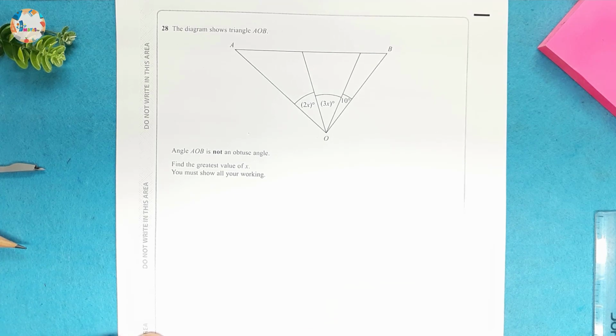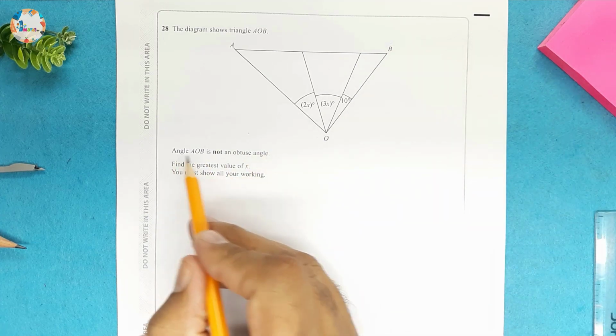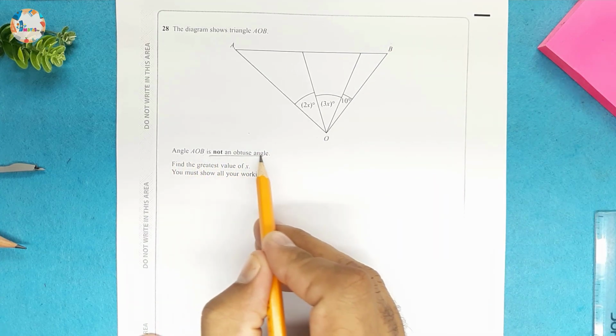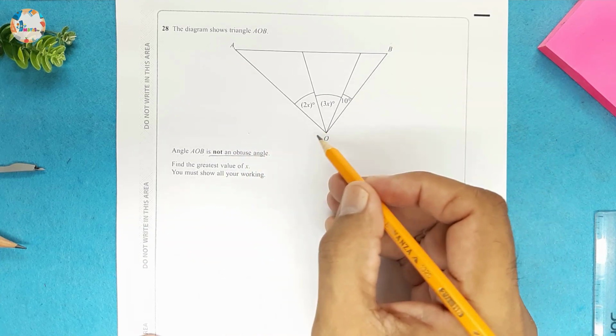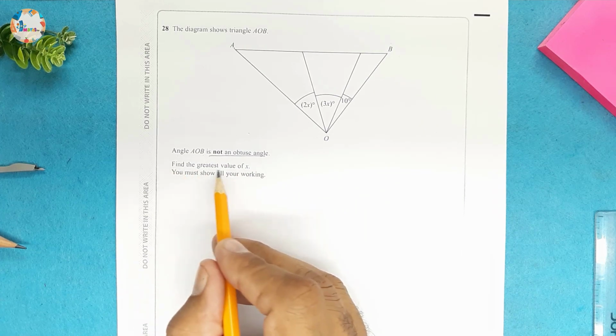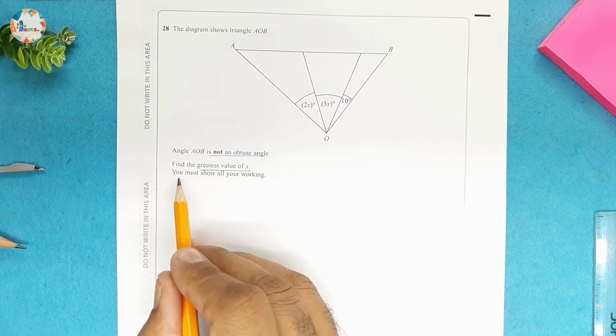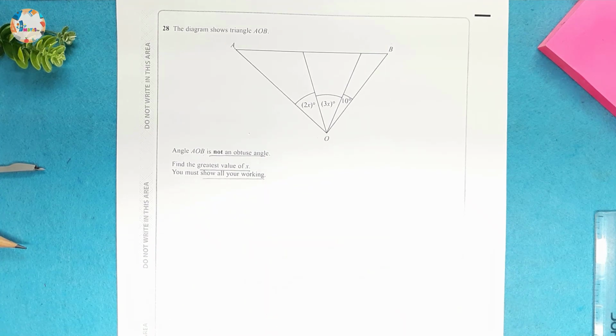The diagram shows triangle AOB. Angle AOB is not an obtuse angle. AOB is not an obtuse angle. So find the greatest value of x, and you must show your working.